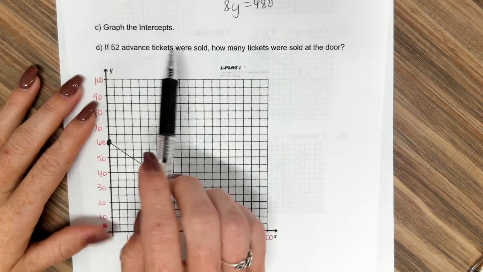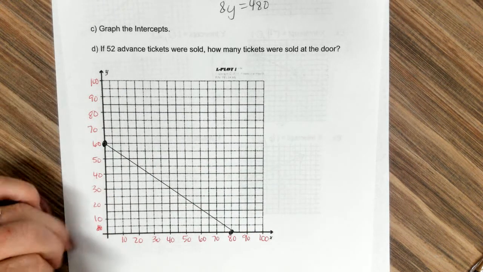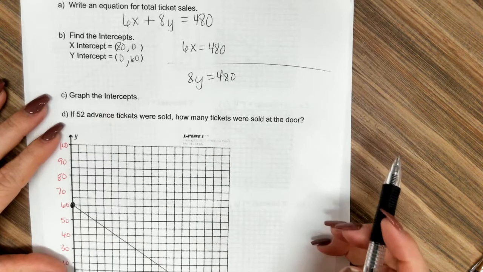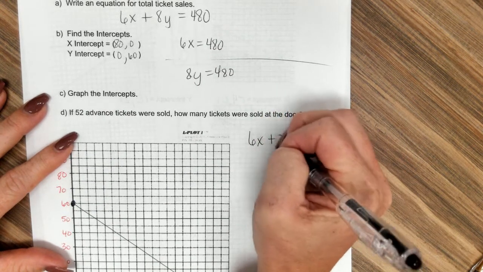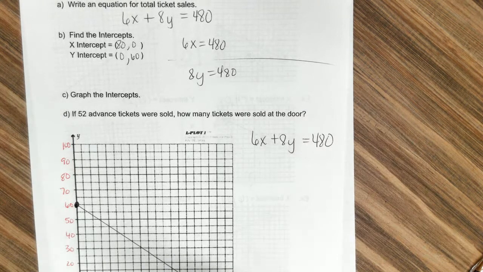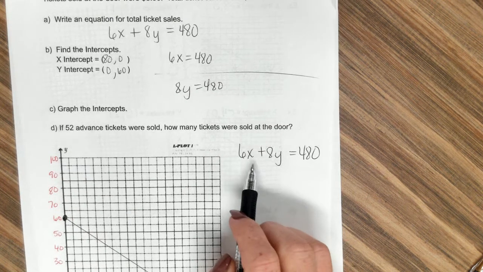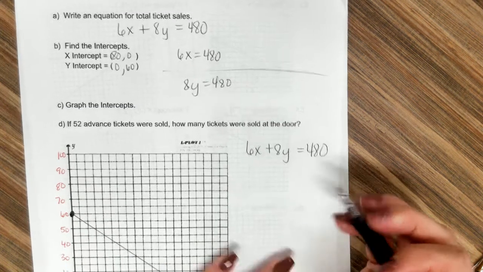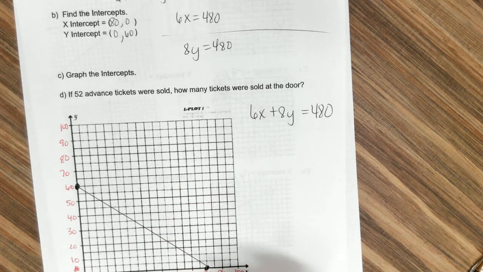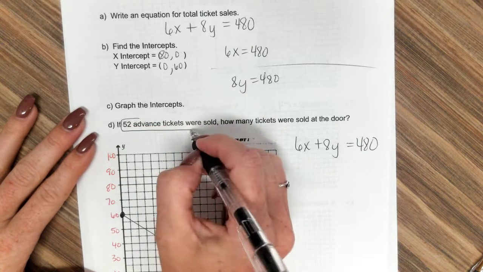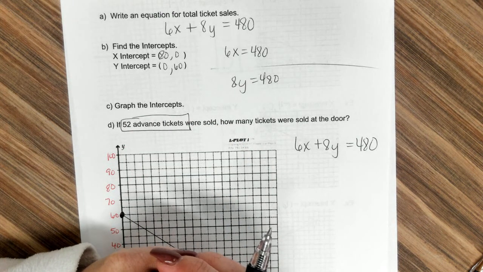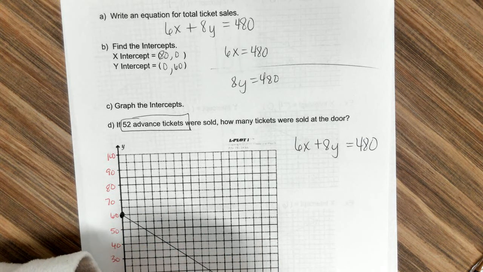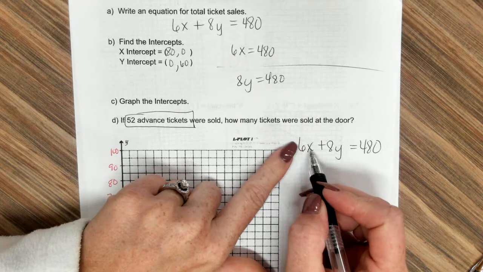If 52 advance tickets were sold, how many tickets were sold at the door? What am I going to do? I have an equation. Here it is: 6x plus 8y equals 480. Where did I get that from? I wrote it at the top. Somebody has to tell me, what is X representing? Advance tickets. Okay, what does Y represent? Well, what did they want me to find out? How many tickets were sold at the door if I sold 52 advance? What am I going to do? Plug in 52 for X, because X is the advance ticket.